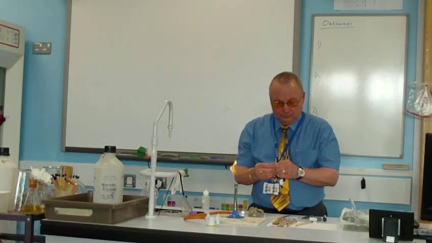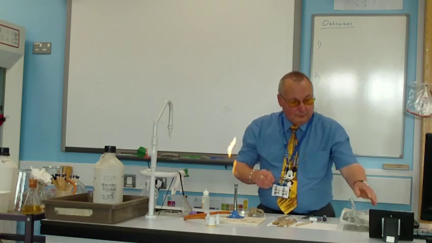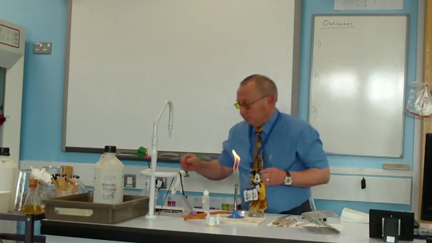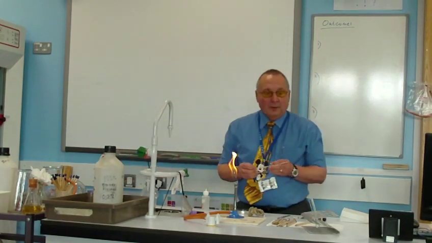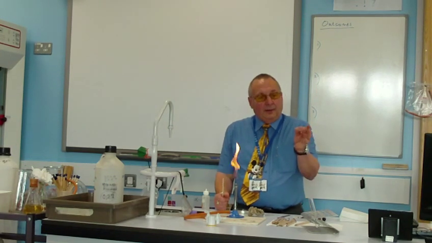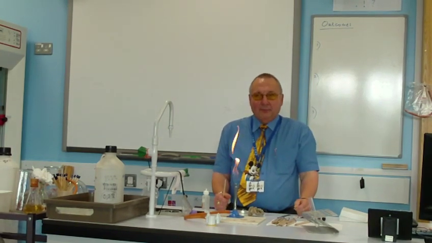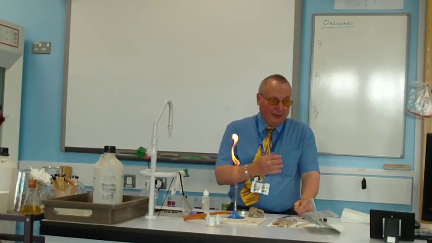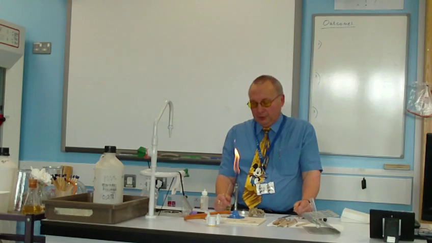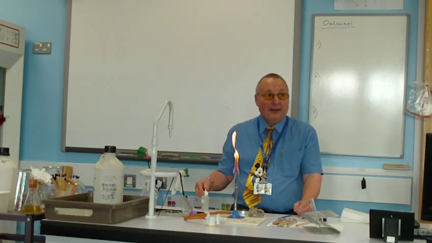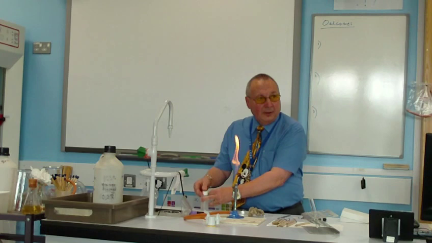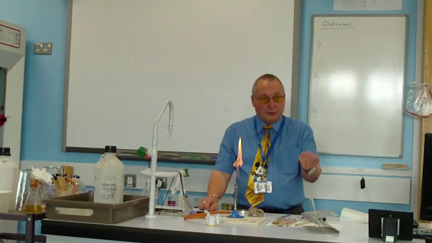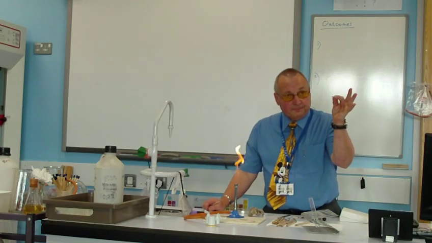Now, in there is some acid. When you put this magnesium in, it will do the same thing as what these reactive metals did with water. What gas will it make? Hydrogen. And if I mix hydrogen with air, what does it do? It pops.